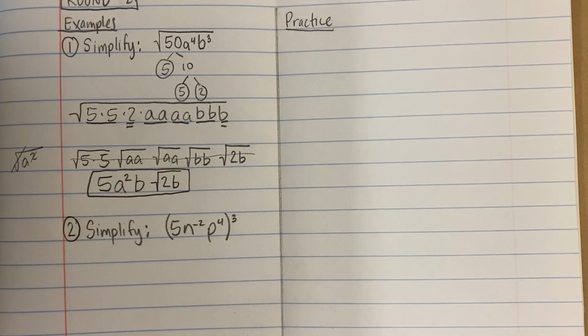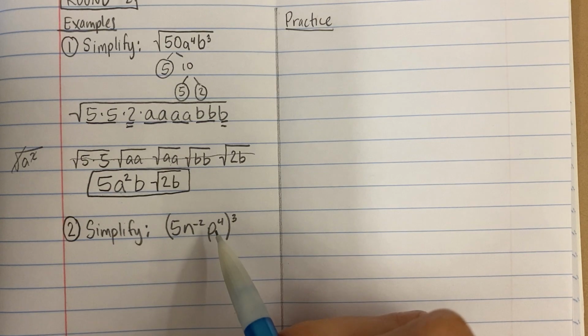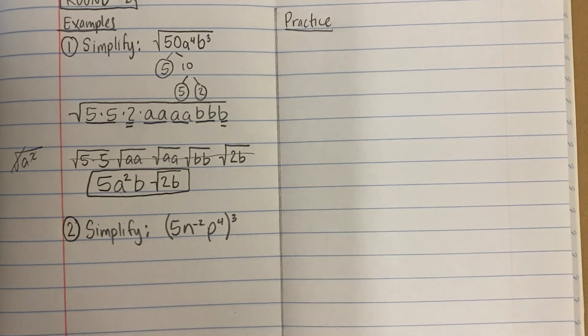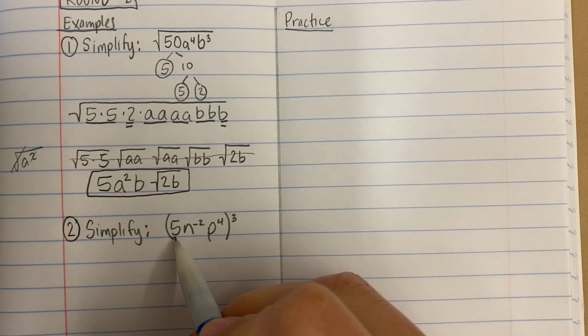Remember that negative exponent means that it's in the wrong spot. It's unhappy here. It's on the wrong side of the fraction. And you might ask yourself, well, what fraction? Well, you can view everything as a fraction, right?